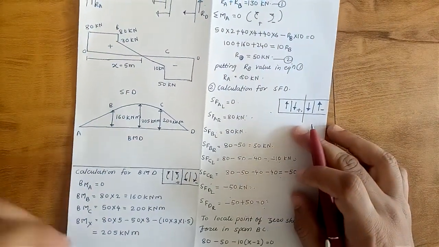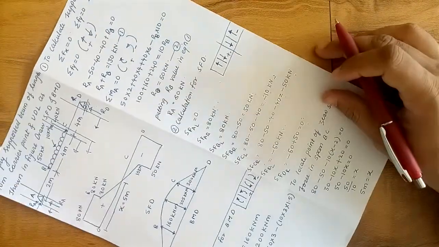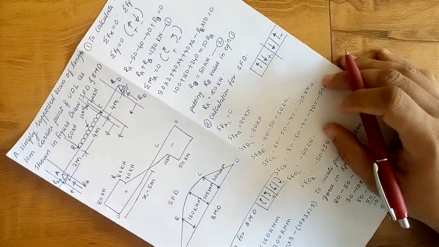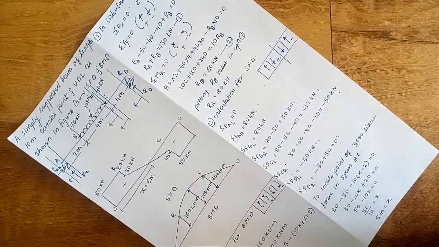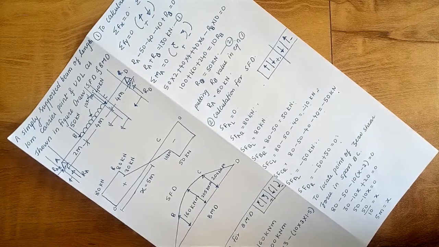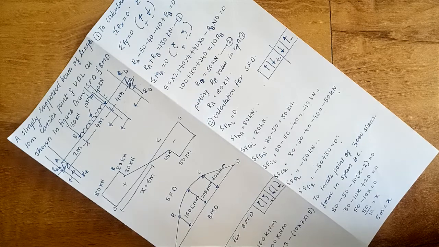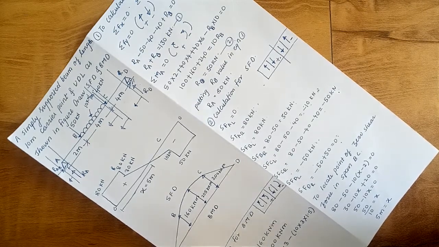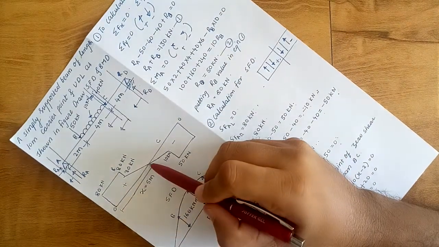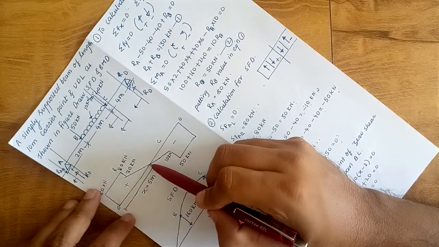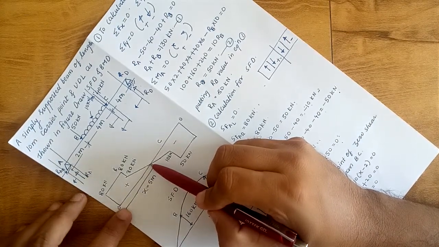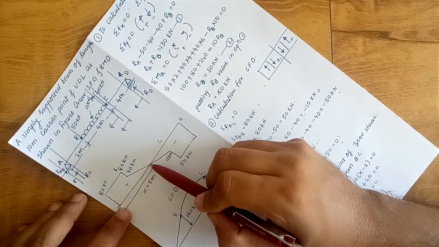Okay, now they have also told us to calculate the point of maximum bending moment. Okay, so I have already told you that whenever we are going to locate the point of maximum bending moment, that will be when the shear force is going to change its sign. When shear force changes the sign, at that point there will be the maximum bending moment. So this is the point where shear force is going to change the sign. So we need to know the location of this point from this support A. Okay, so how to do that?